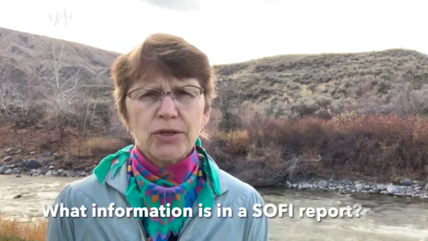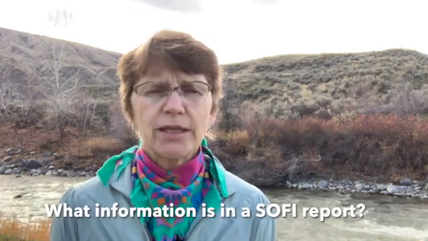The Statement of Financial Information, or SOFI, is a report that all local governments and public bodies are required to submit to the government in compliance with the Financial Information Act, a statute or law of the province of British Columbia. So what information is in the SOFI report?